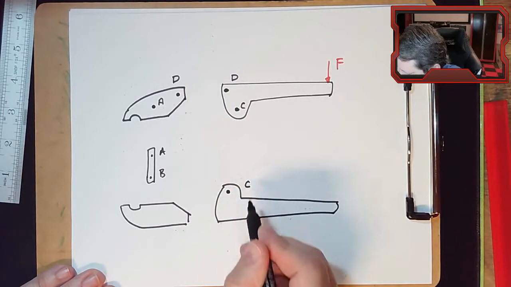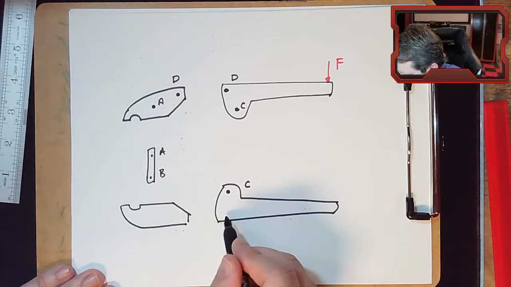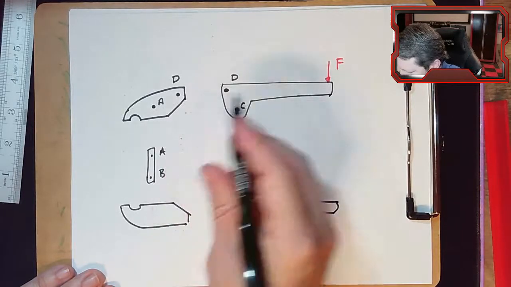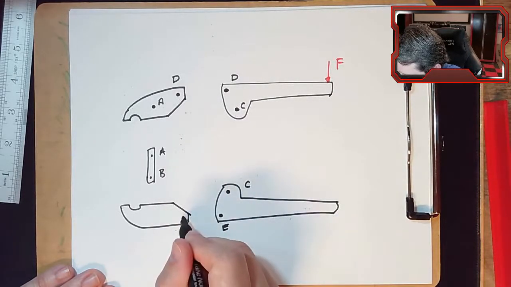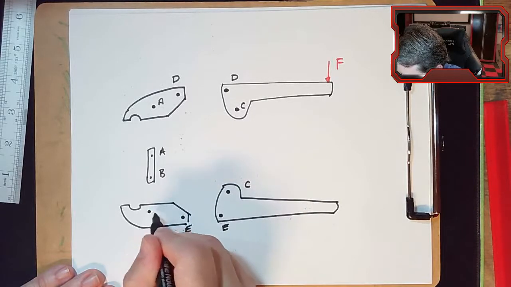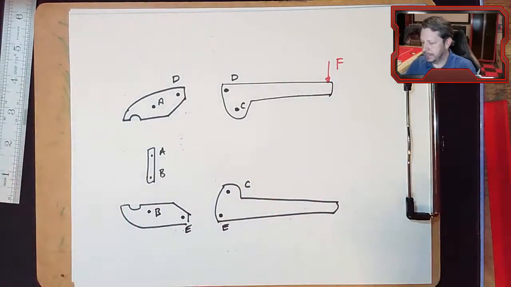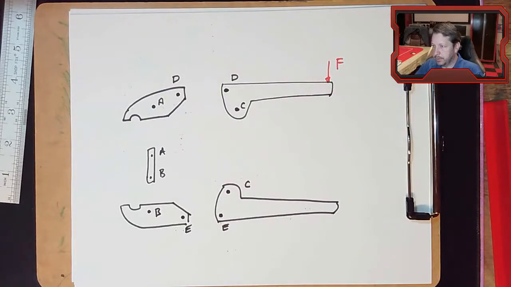So there's the other C. And over here you would have, I guess, what letter were we at? E. There would be E. There would be the other B. So this is it taken apart. A lot of times with machines, you have to start by taking them apart.